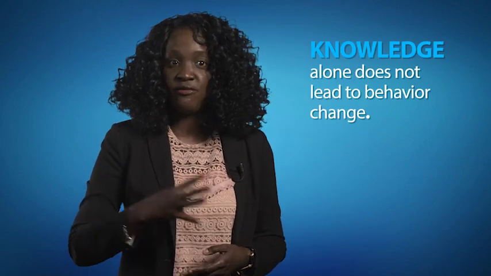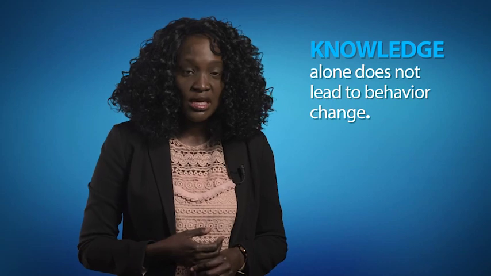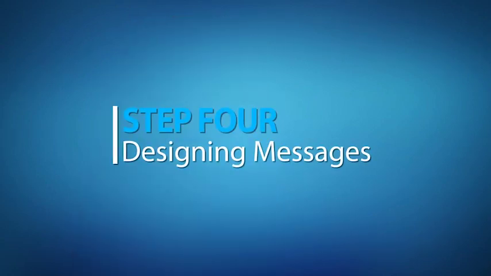Now it's time to define your campaign goals and objectives. This is where you have to be careful to avoid one of the errors that novice campaign designers often make. They tend to believe that it's always a knowledge issue and we just need to inform people and they will change their behaviors. The reality is that sometimes the knowledge is there, but it is not enough to induce behavior change. For example, if you see that many families in your community have bed nets but are not using them, your campaign goals and objectives would be different than if you were working with families who don't know about bed nets.